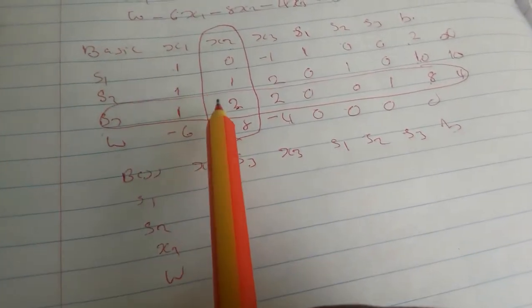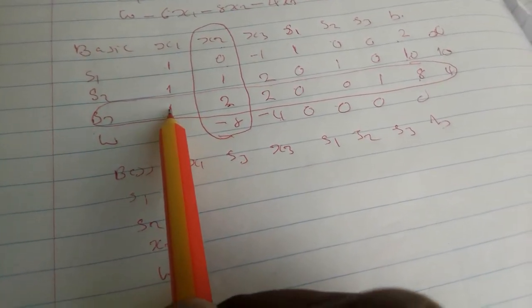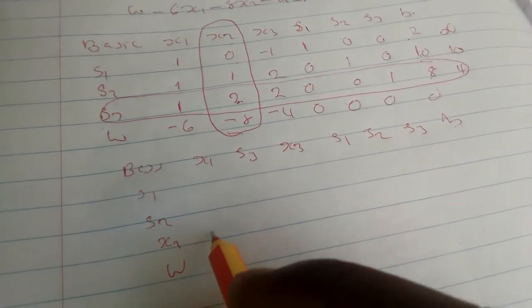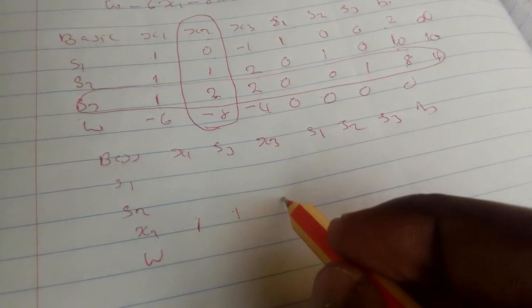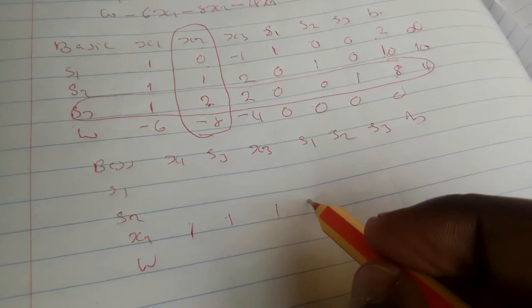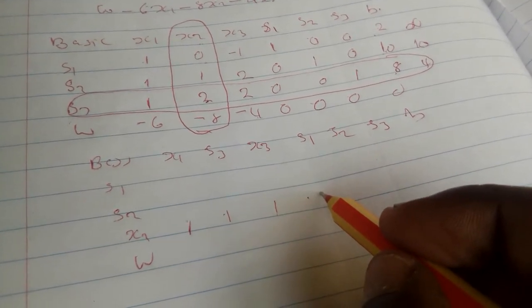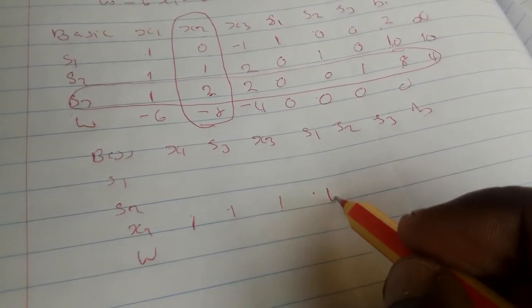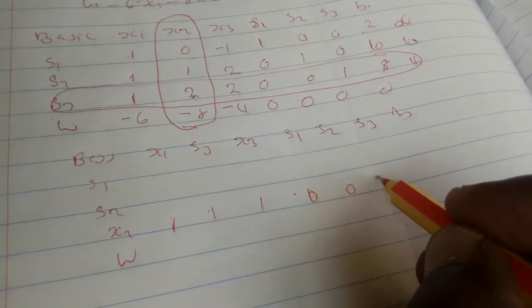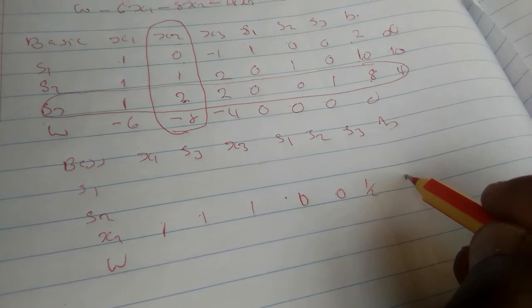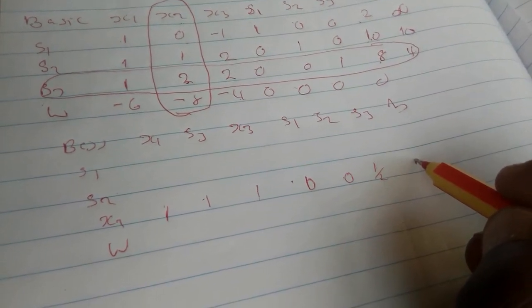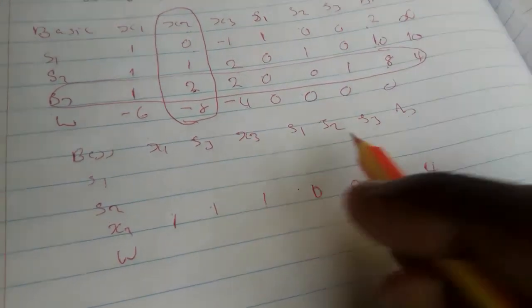You can start with this one. We see 1 divided by 2, we get a half. 2 divided by 2, 1. 0 divided by 2, 0. This one is a half. 8 divided by 2, we get 4.